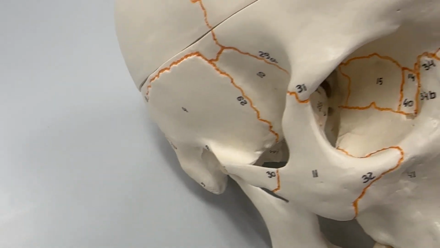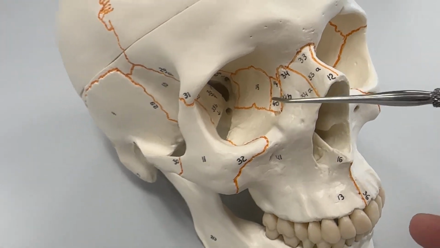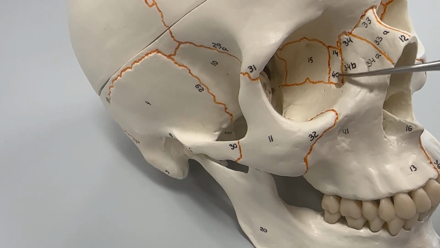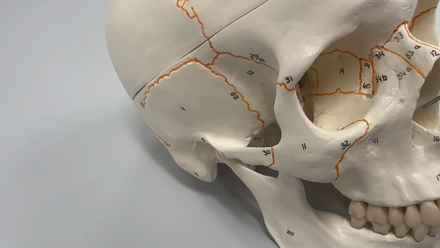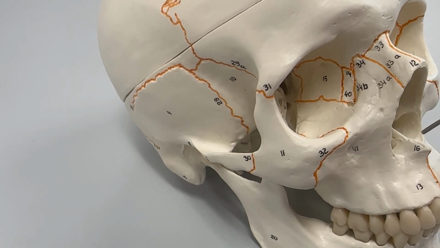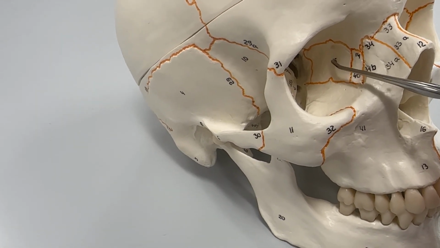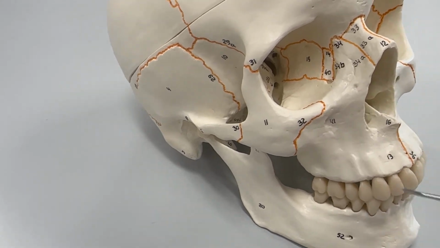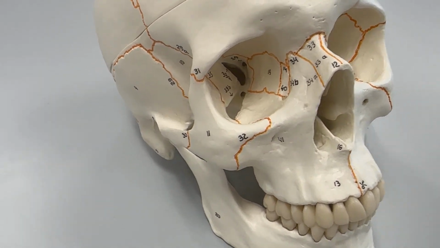Here we can see a portion of the maxilla. The lacrimal bone is going to have a lacrimal fossa, which will provide a passageway for tears. And this is the ethmoid bone. And those bones help comprise the orbit.